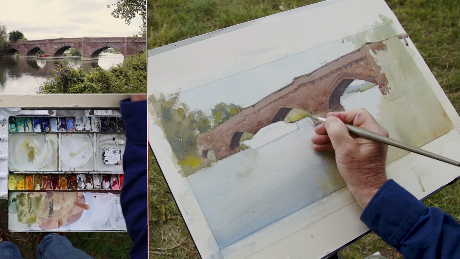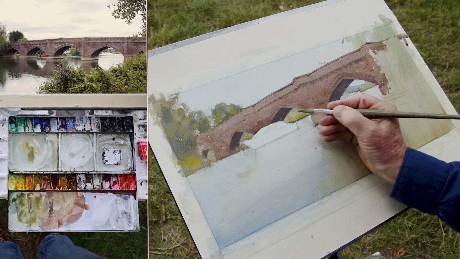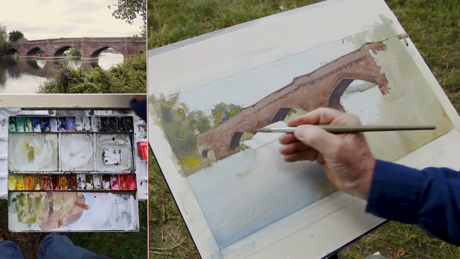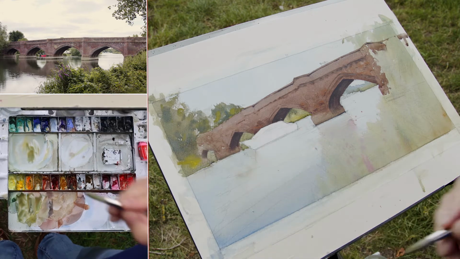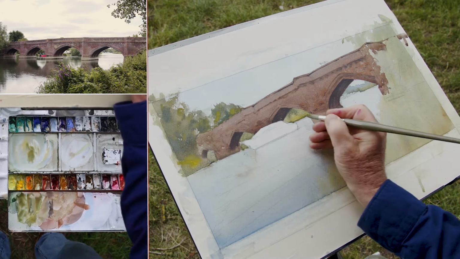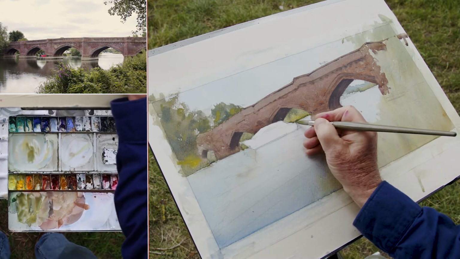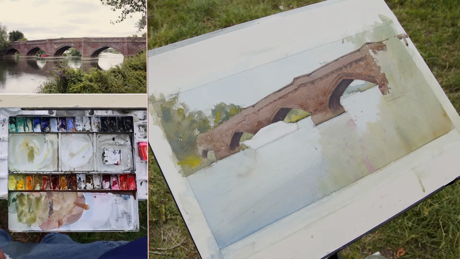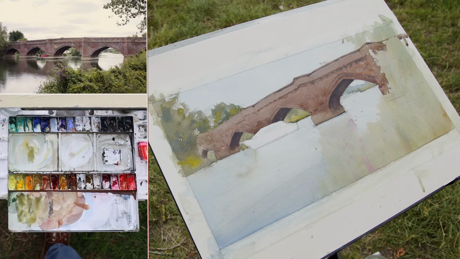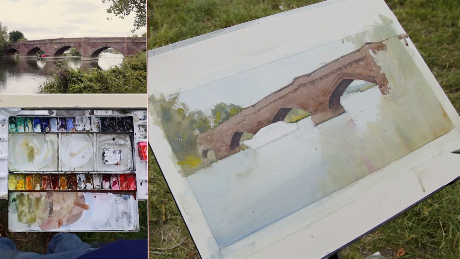Water's edge there. Bit of that. Okay, so far so good, as it keeps saying.